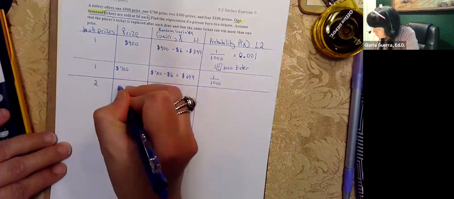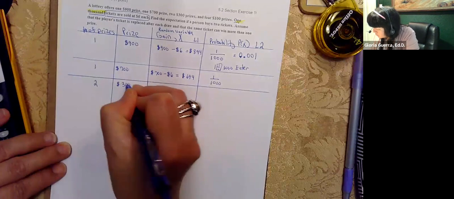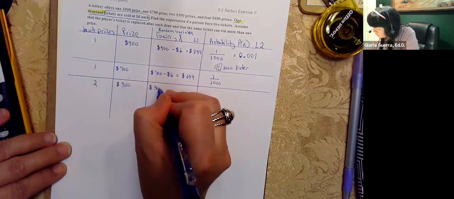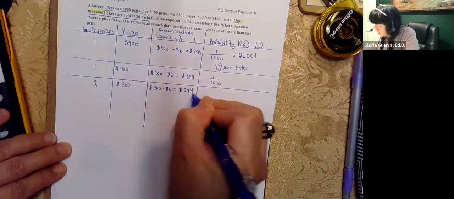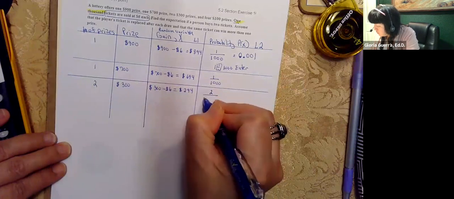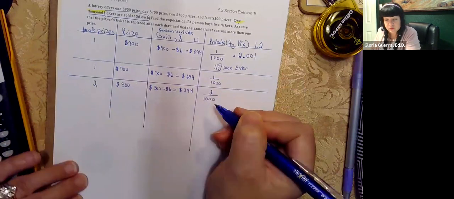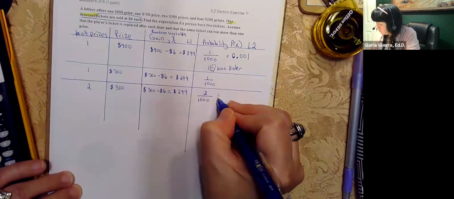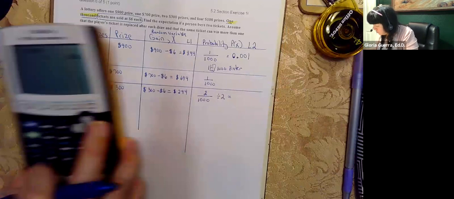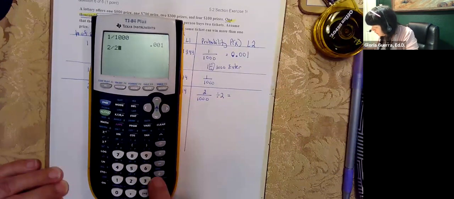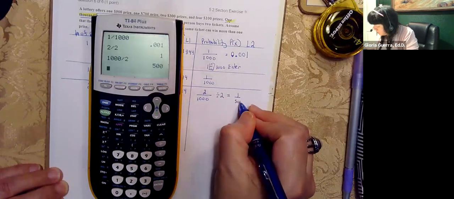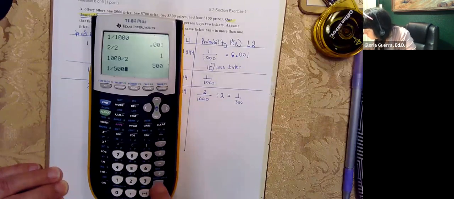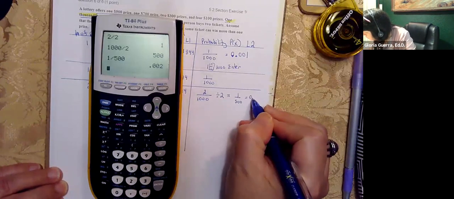Okay, then you had two prizes that were $300. So each one is $300 minus $6, which is $294. So this one had two tickets, or two prizes, 2 divided by 1,000. And when I reduce that by 2, 2 divided by 2 is 1, and 1,000 divided by 2 is 500. And 1 divided by 500 is 0.002.